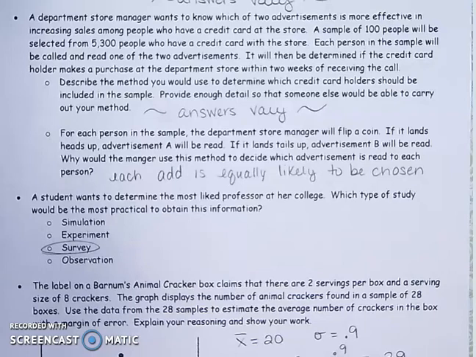Okay, so I'm not exactly sure when the last video cut off, so I'm going to go back to the department store manager problem and make sure you understand that one. So again, you are taking 100 people out of 5,300 people who have a credit card with the store, and they're going to be called and read one of two advertisements. And then they're going to see if they use the credit card and whether or not the advertisement did its job in making them want to spend money at the store within 2 weeks of receiving that call.